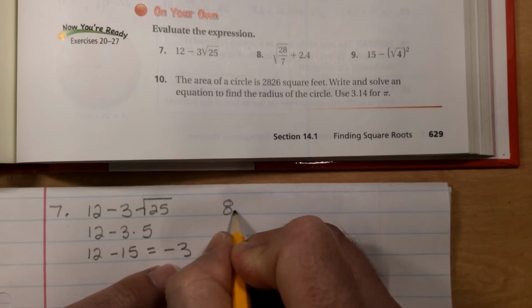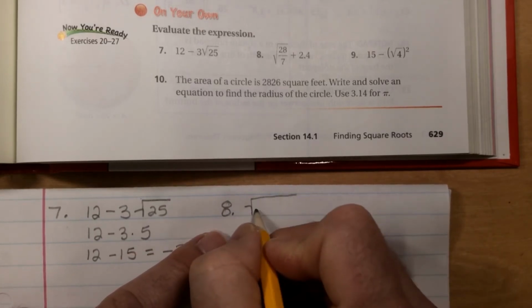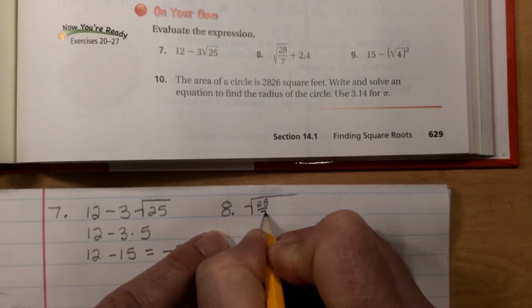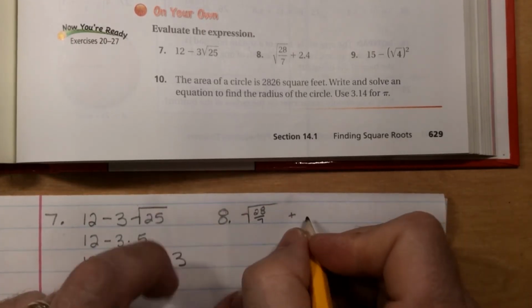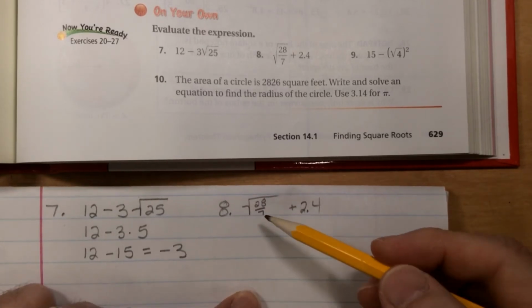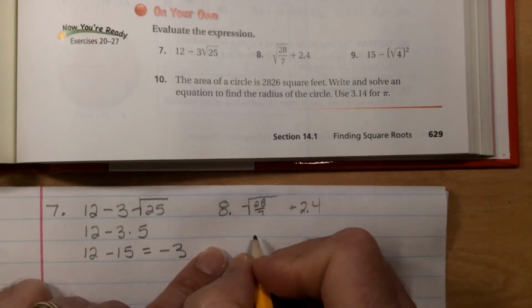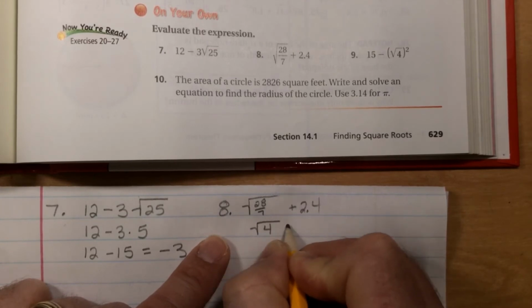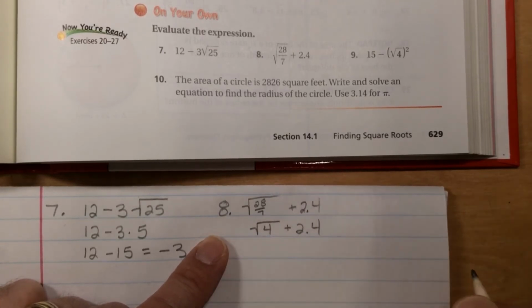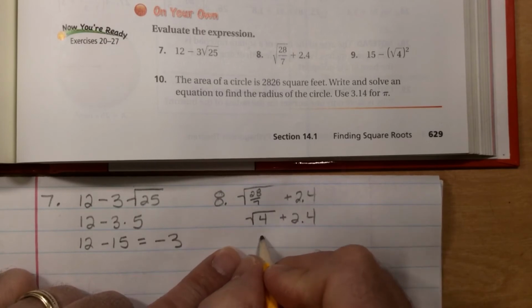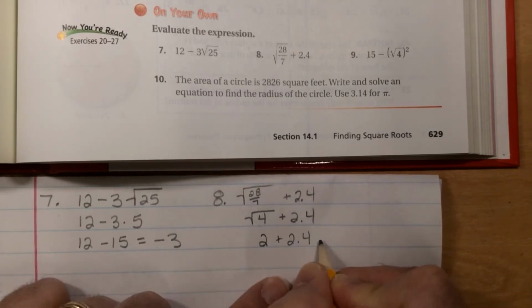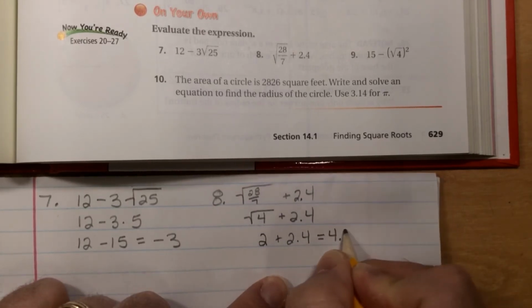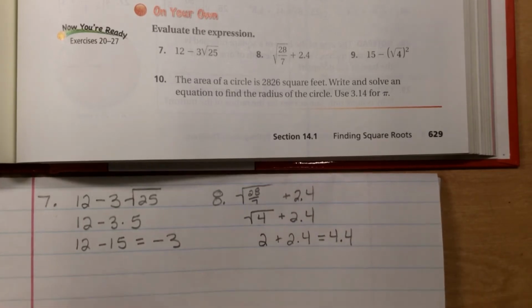Number 8. The square root of 28 over 7 plus 2.4. 28 over 7 is 4, so this becomes the square root of 4 plus 2.4. The square root of 4 is 2, because 2 times 2 is 4. So the square root of 4 is 2, plus 2.4, and that equals 4.4.